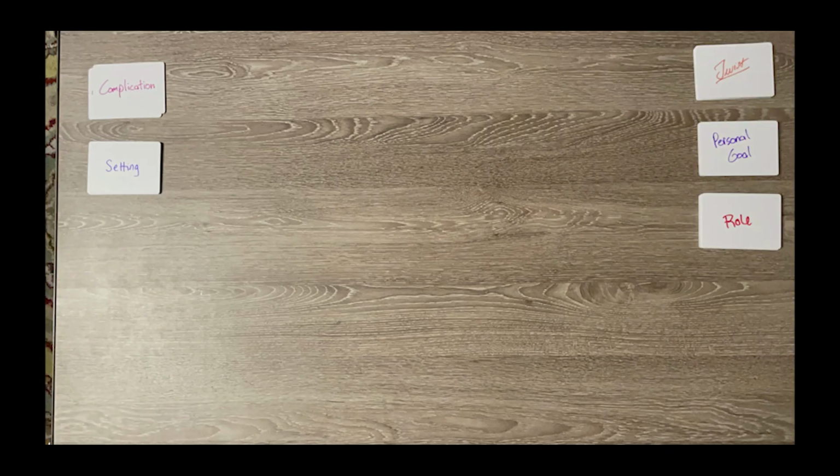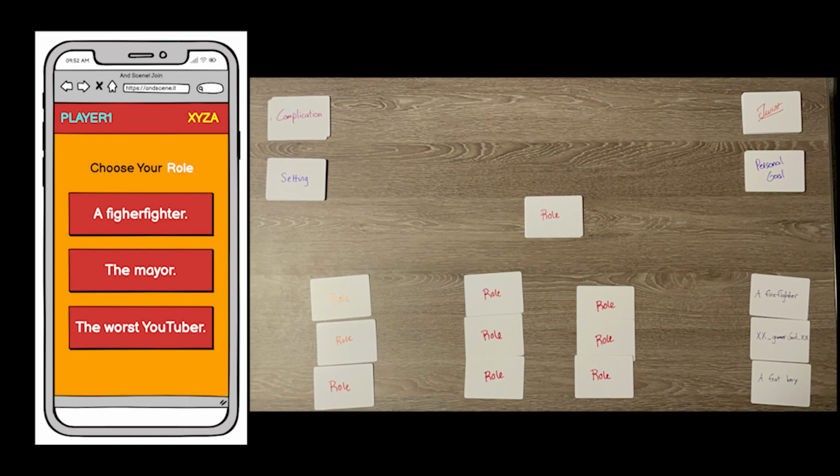Now moving on to the paper prototype, you can see that there are the 5 different things you can select shown as cards. But now alongside the actual application itself, you can see that each player draws 3 different of each item, starting off just showing off the roles selection.